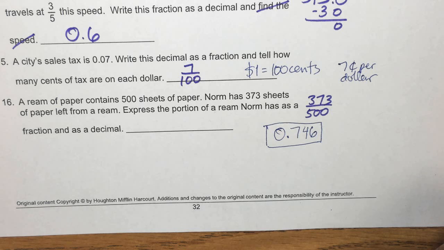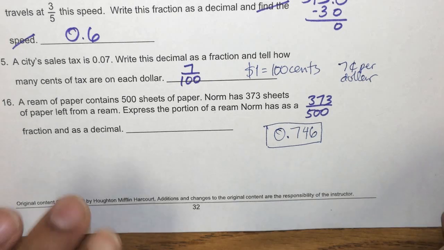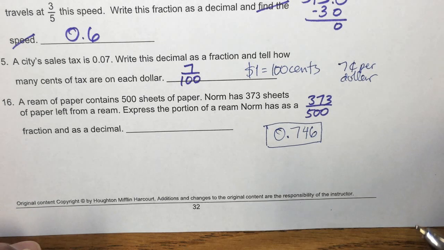So that's the review. It says on the board, we watch and complete the review. The next thing we're going to do is watch and complete the notes. Go ahead and take out your notebook, and your teacher is going to pass out the notes for today. If you need more time, you can pause the video.